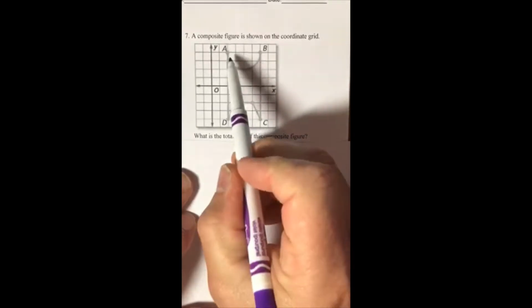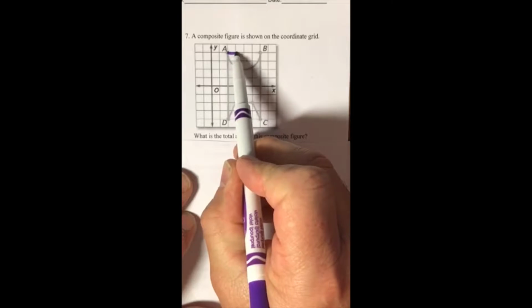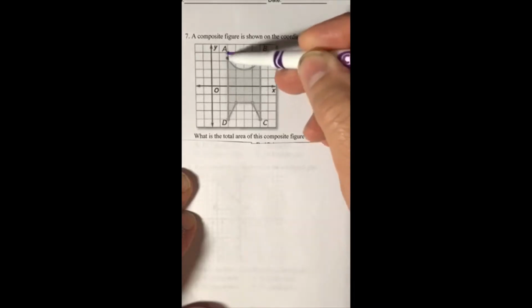Okay, when you have a problem like this where the composite figure is shown on a grid, a lot of times you don't see the figures so clearly, like I was saying in problem number 1, where you have to partition it. And partitioning a figure is to draw segments that are perpendicular to one another. Okay, so from A to B is perpendicular to BC or AD.